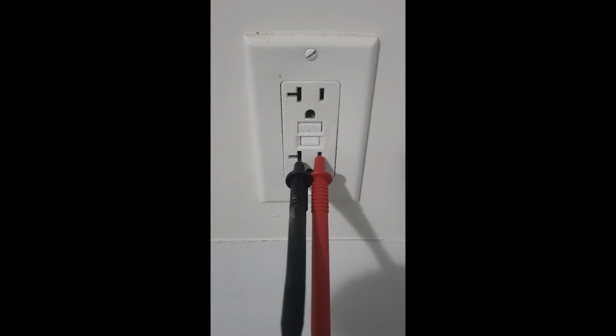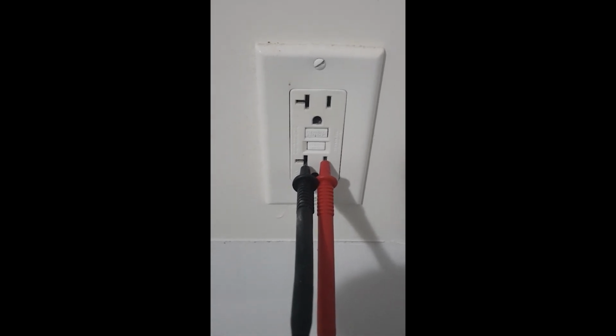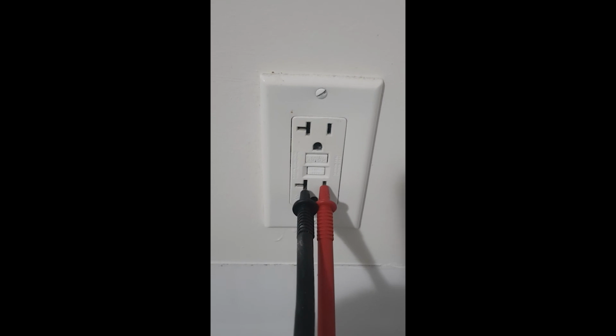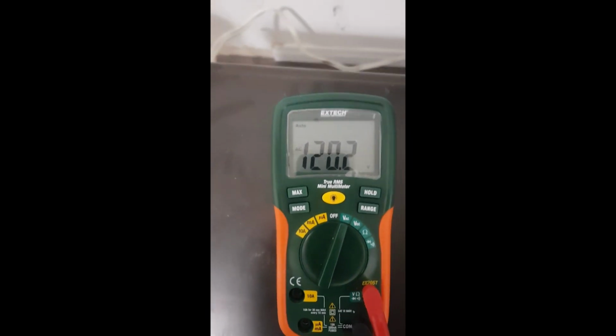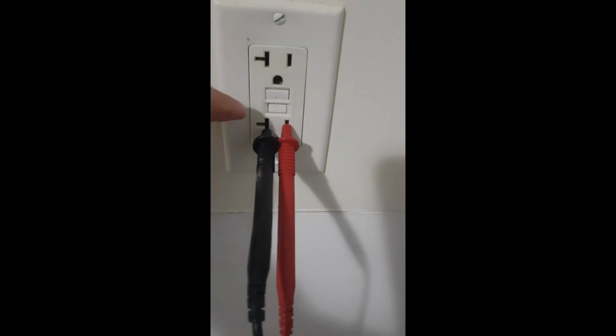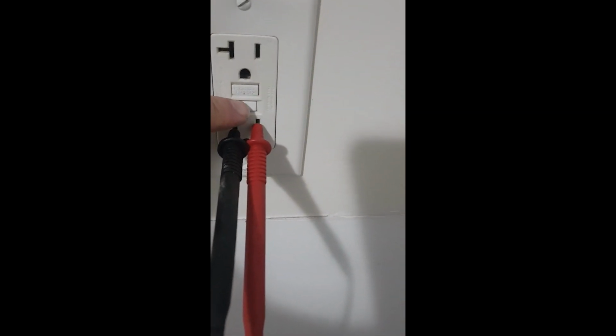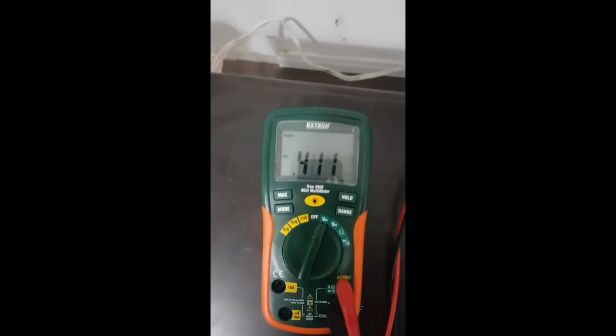This is the GFCI, the ground fault circuit interrupter. It is again like a regular receptacle, and the voltage, as you can see here, is 120 volt. Now, if I push this button, see what will happen to the voltage?